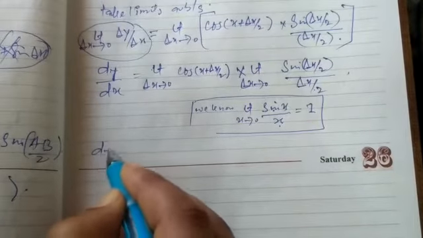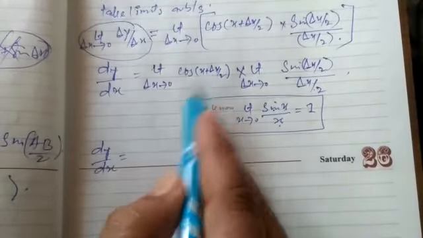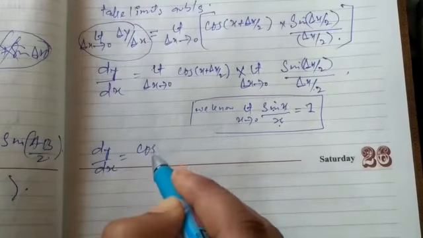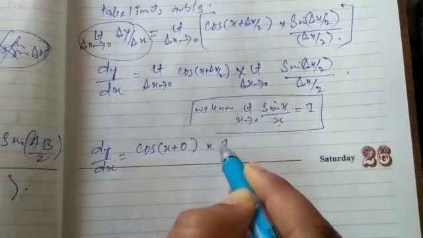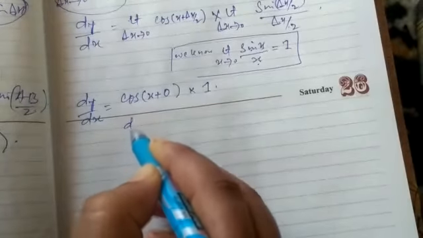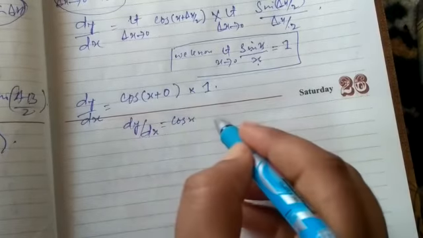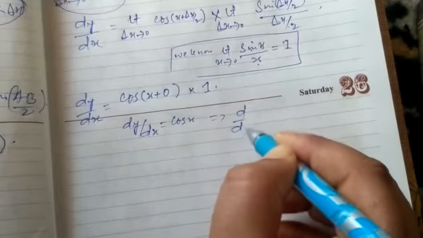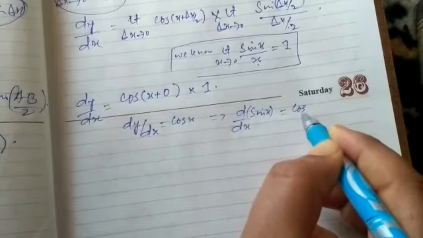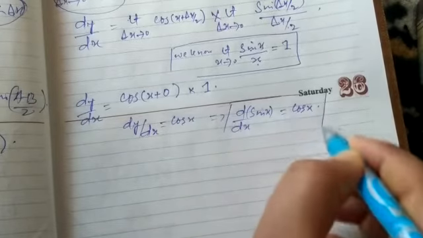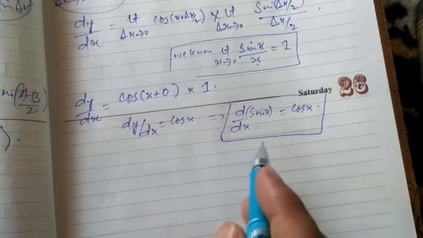So dy by dx equals, wherever there is delta x, just use 0. It will be cos of x plus 0 into simply 1, that is simply cos of x. So dy by dx equals cos of x, which implies d by dx of sin x equals cos x, which you have to remember. This is how we differentiate sin x.